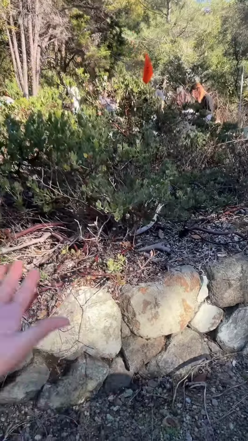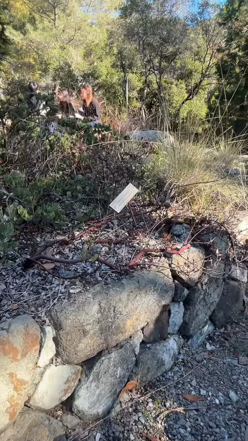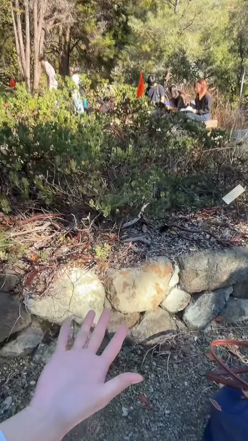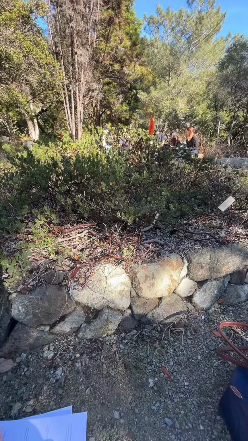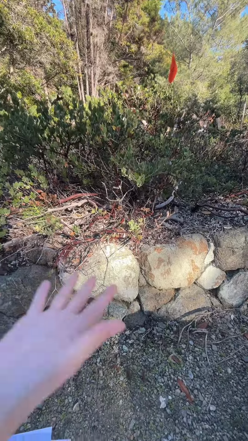Okay, so we're now in the Serpentine area, and we have this plant called Franciscan manzanita. As you can see, it has a very big span and is rather close to the ground. This could be correlated to its very largely developed root system that's trying to search for nutrients in this nutrient-poor soil.